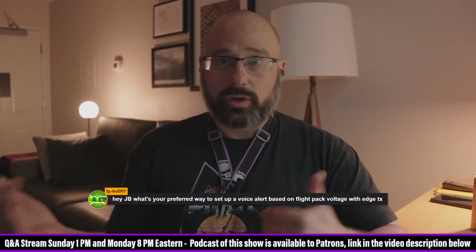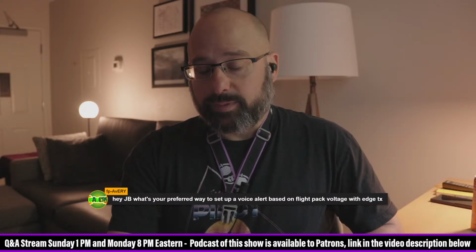Then you'll create a logical switch in EdgeTX. That logical switch will become true when the battery voltage goes below a certain value. You set what the value is. And then you will have a special function that plays the audio track, low voltage or whatever, when the logical switch becomes true. Those are the steps.